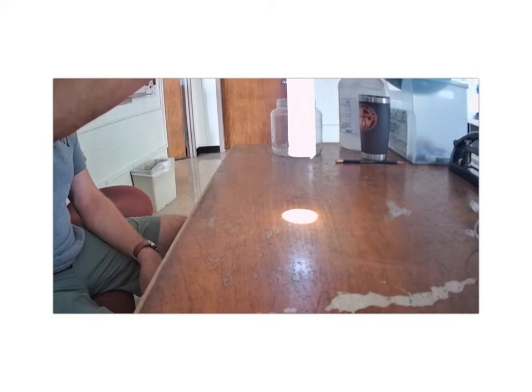Here, the light is shining directly onto the desk, and this circle of light right here has a certain amount of energy to it. Right now, the light is being shined directly onto the table.